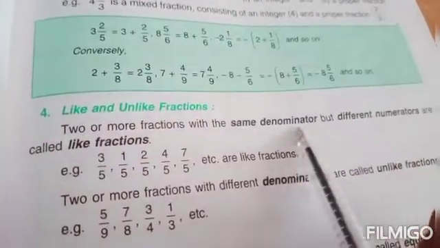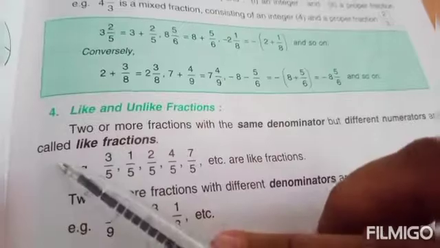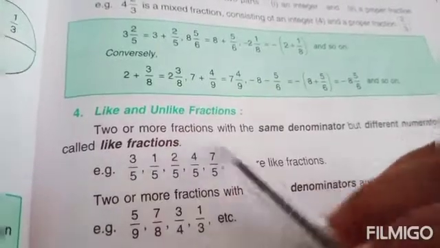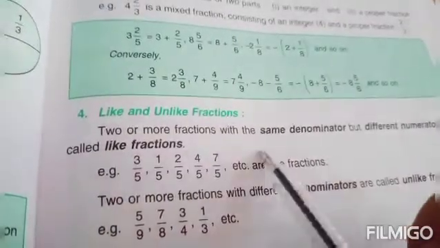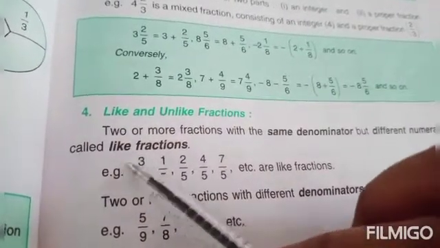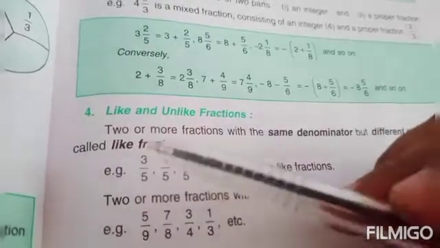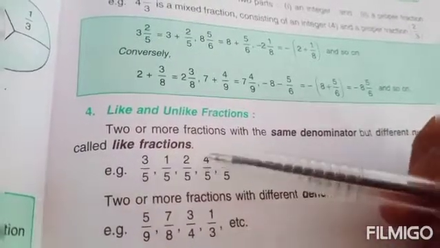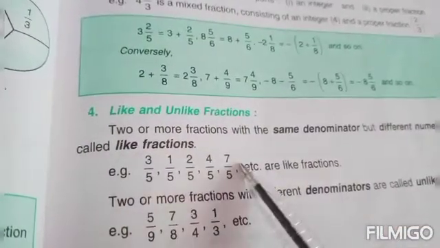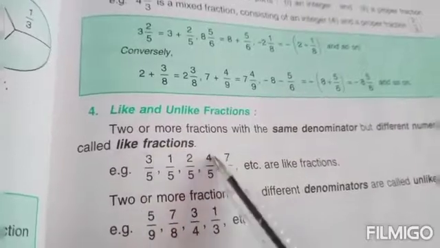Fourth one, like and unlike fraction. Two or more fractions with the same denominator but different numerators are called like fractions. So some fractions are given and their denominators are the same and numerators are different. Such fractions are called like fractions. For example, you can take 3 by 5, 1 by 5, 2 by 5, 4 by 5, 7 by 5. Here denominators are the same, numerators are different. So these are like fractions.